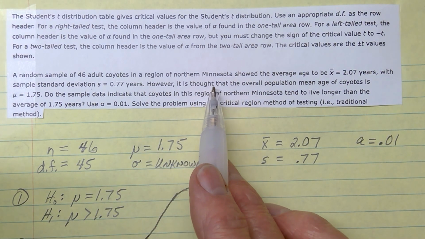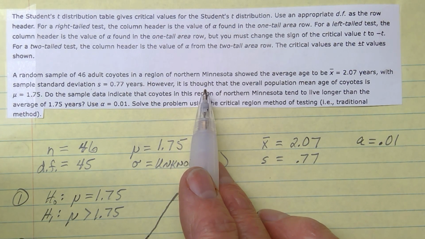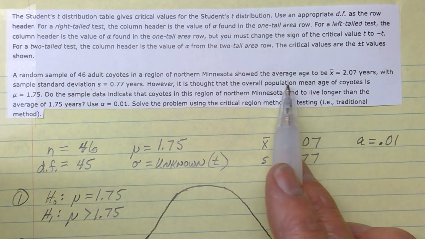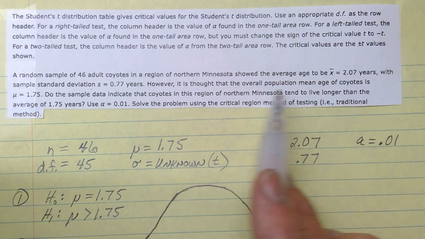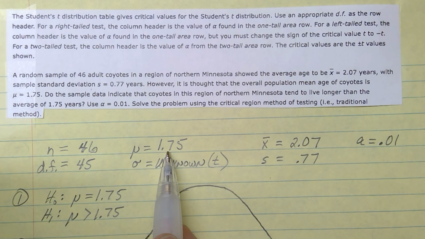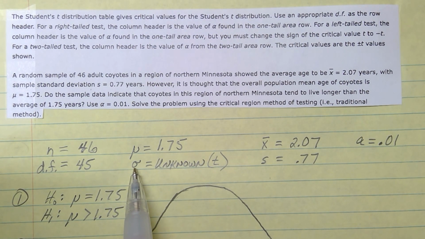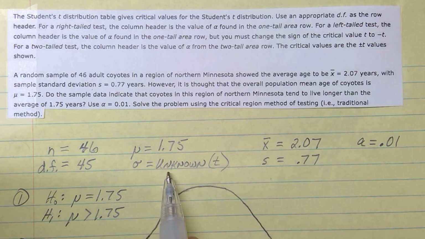However, it is thought, now this is the accepted belief, this is the advertised claim, that the overall population mean, there's mu right there, the average age of coyotes is 1.75. So the accepted belief, the population mean, is believed to be only 1.75 years. And they don't tell us sigma, the population standard deviation, so we're going to use the t-table and get a t-value for this. If they told us this, we would use the z-table. If they don't tell us this, we use the t-table.